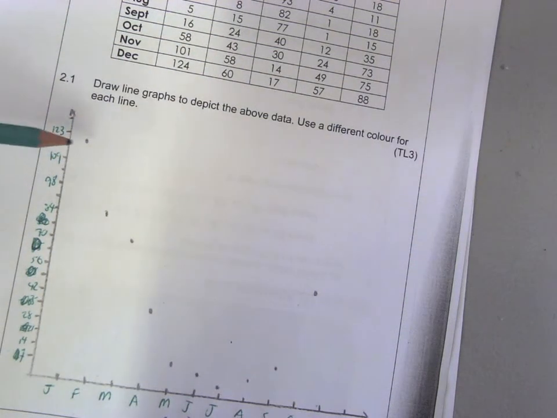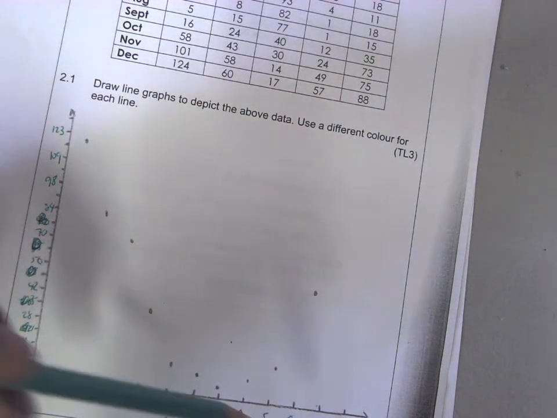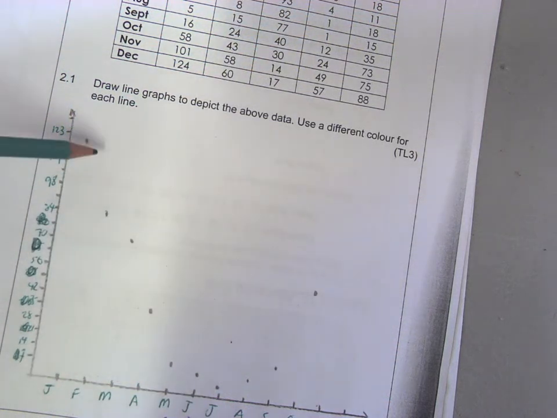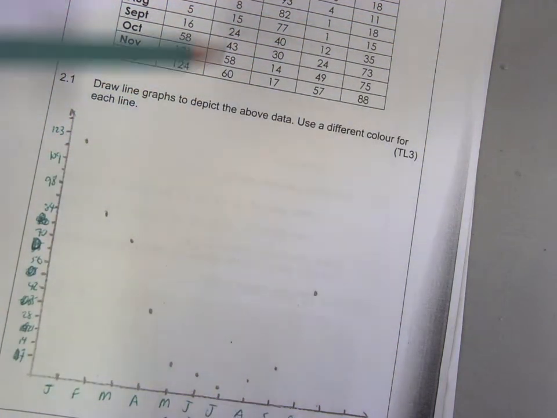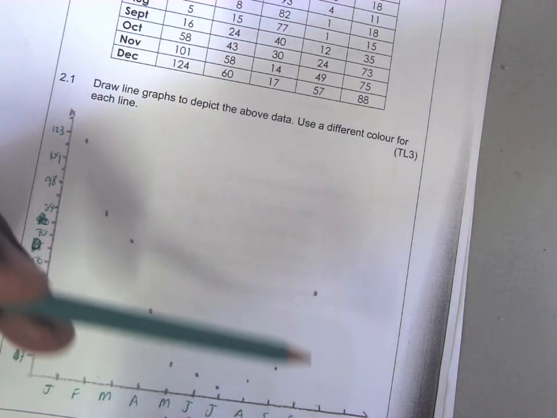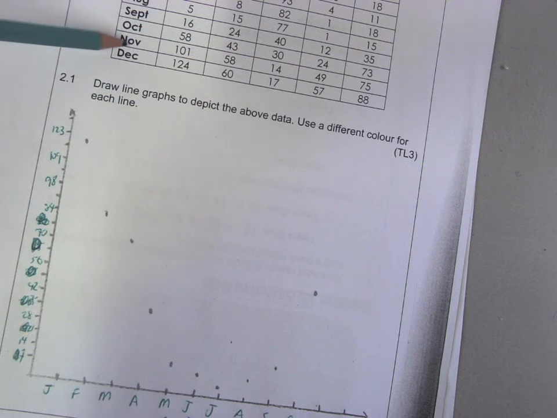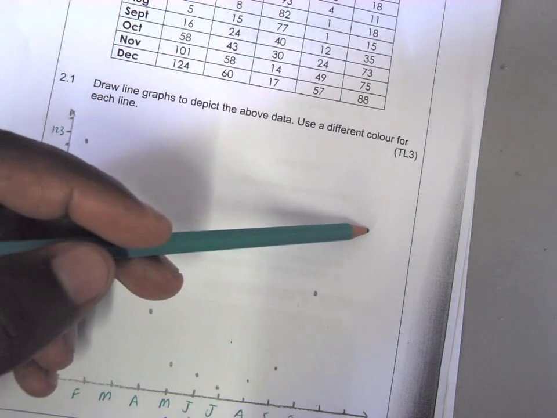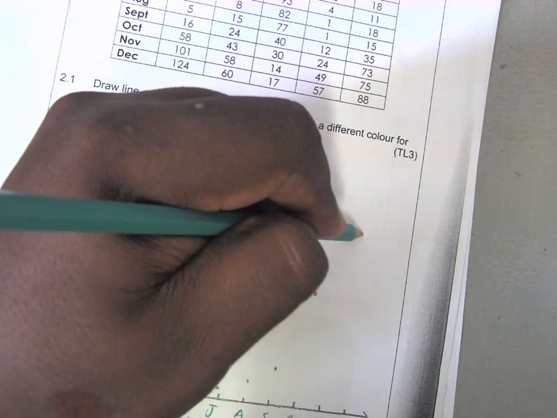So you've got two variables here. It's the number and it's the date, or it's the month that we're chatting to. So you just need to watch those coordinates. The point must speak to those two values, basically, the month and the number. Okay, November was 101. So I'm going to go to November. I'm going to go 101. It's somewhere there for November.